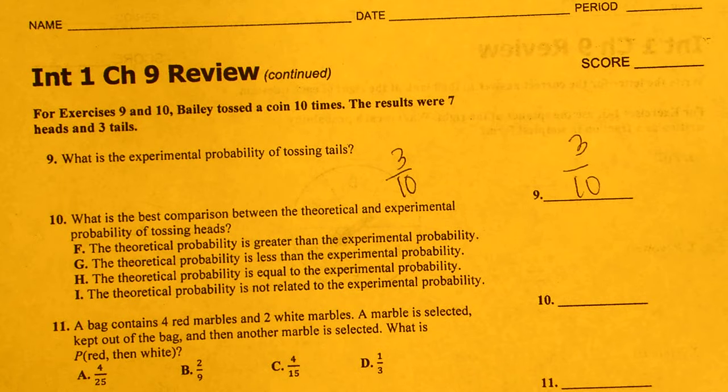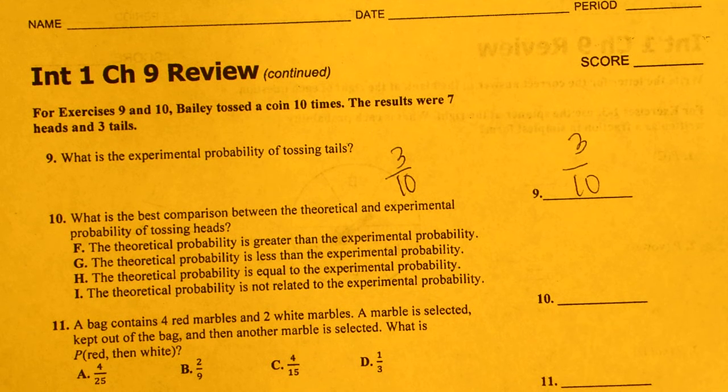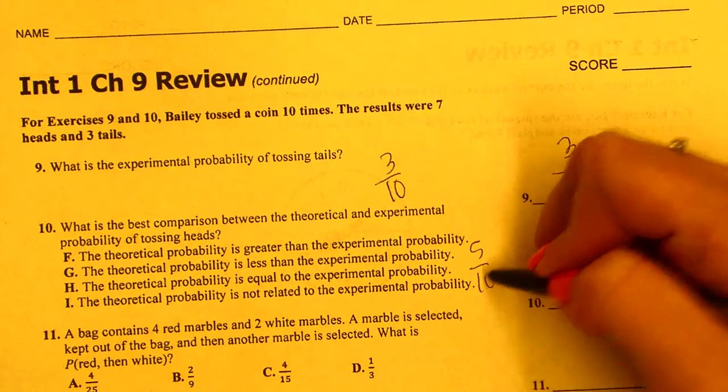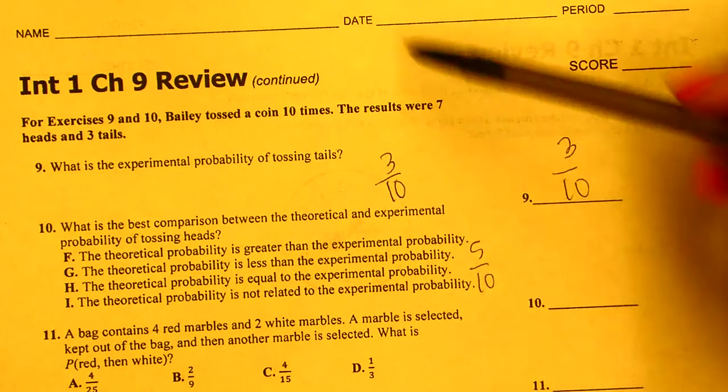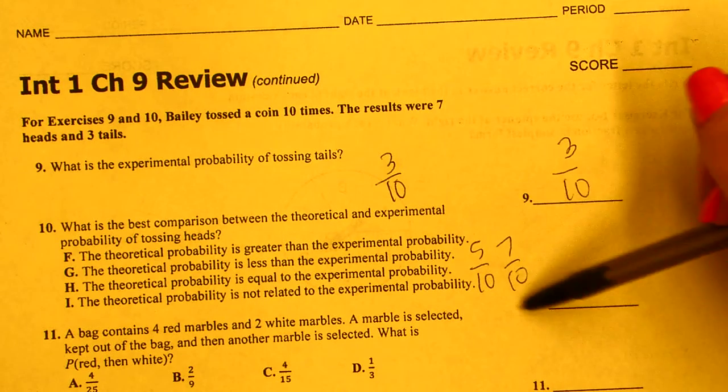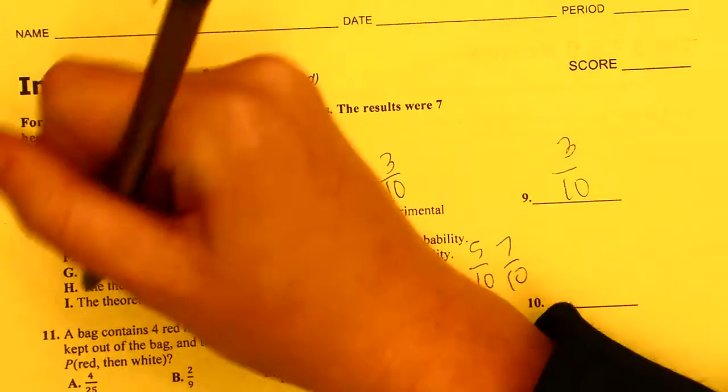Number 10 says, what is the best comparison between the theoretical and experimental probability of tossing heads? So heads, theoretically we should have gotten heads 5 out of 10 times. Experimentally we got it 7 out of 10 times. So the theoretical is less than the experimental. So that would be G.